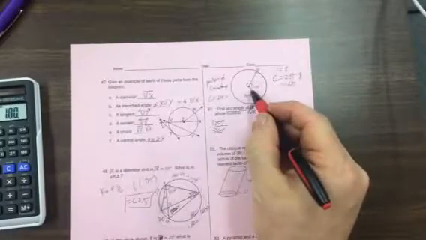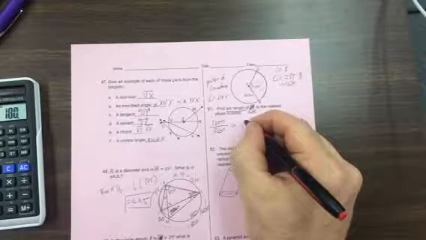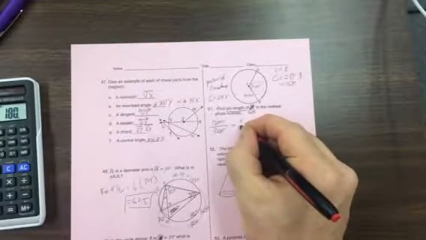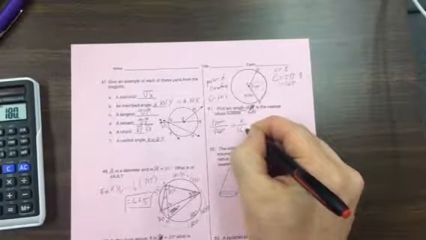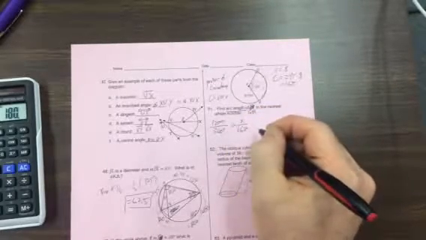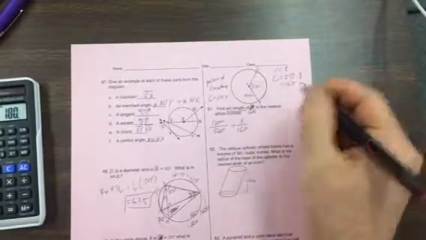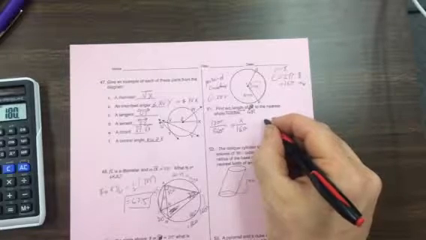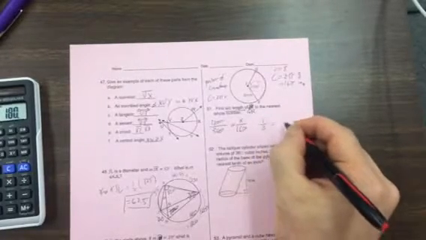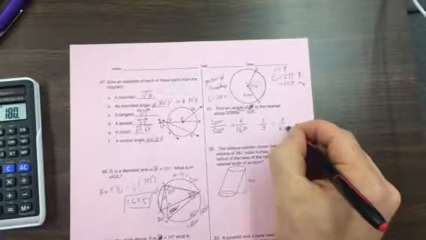So 120 degrees over a total of 360 is the same as x length, millimeters, over a total of 16 pi millimeters. So that means I've got 1/3 equals x over 16 pi.